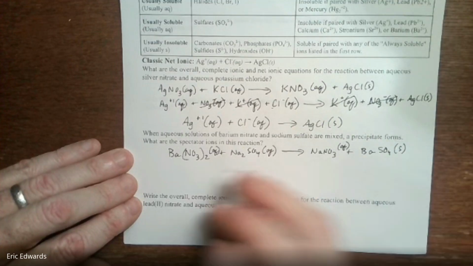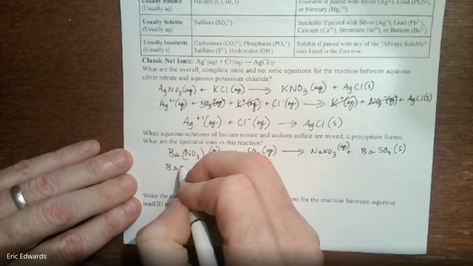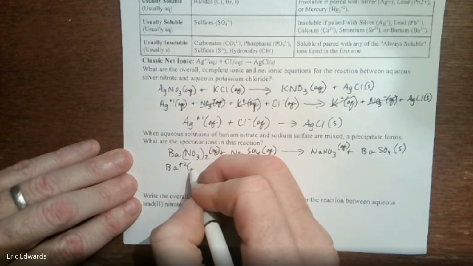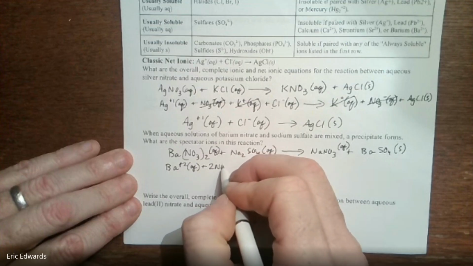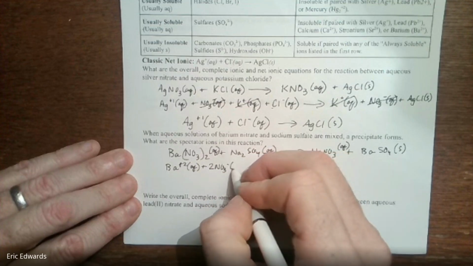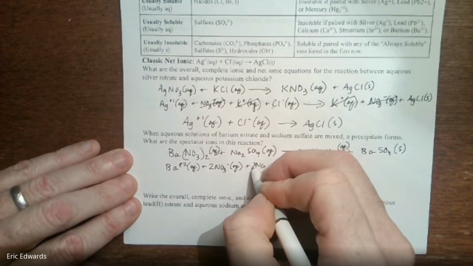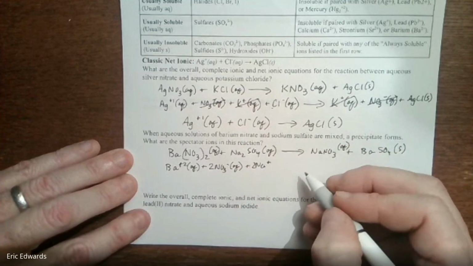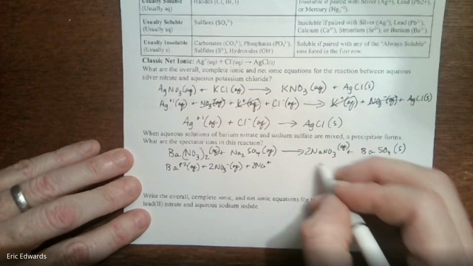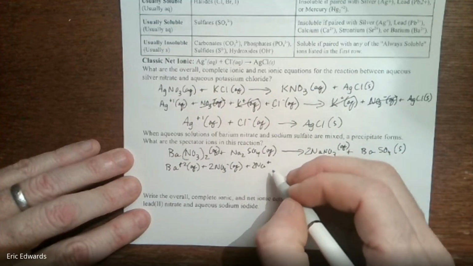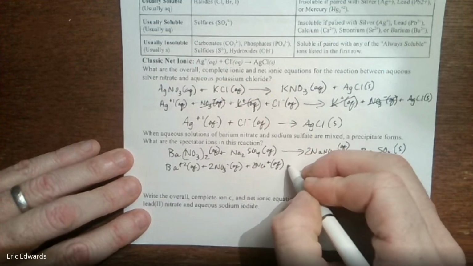So now we're going to do the complete ionic equation, which is Ba 2 plus aqueous plus 2 NO3 minus aqueous plus 2 Na plus aqueous plus SO4 2 minus aqueous. That's going to balance that equation.